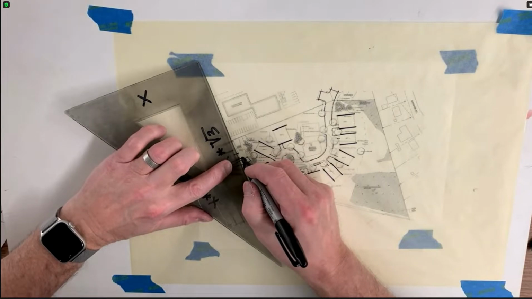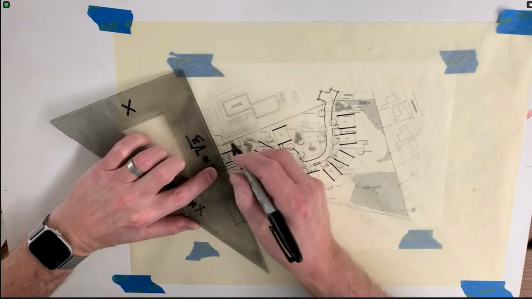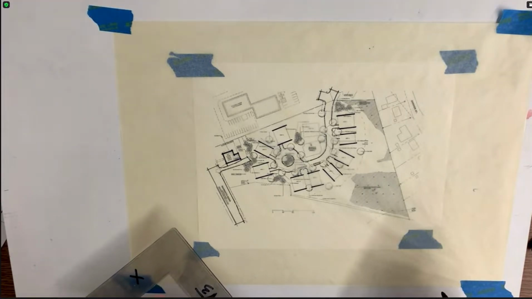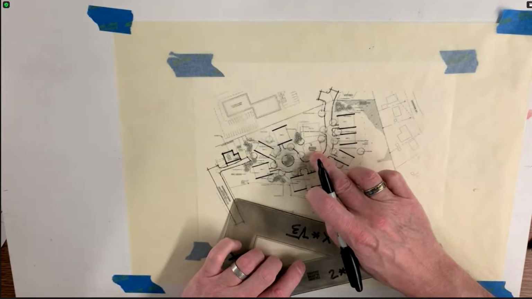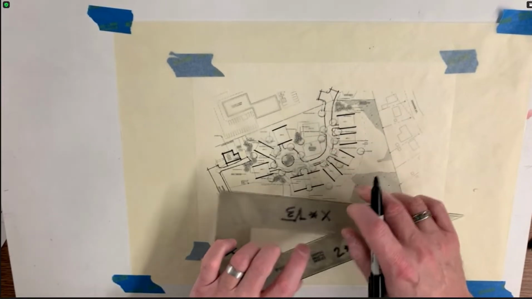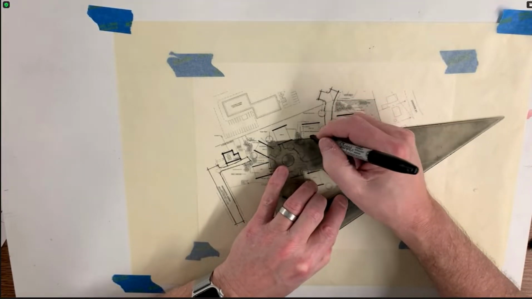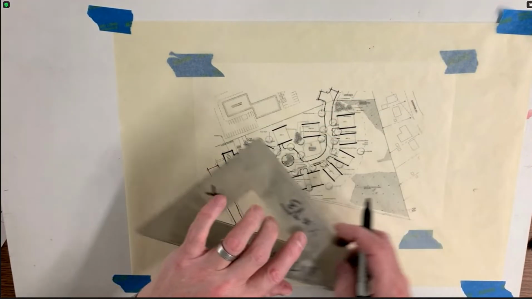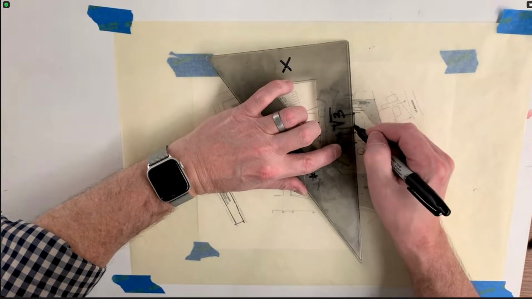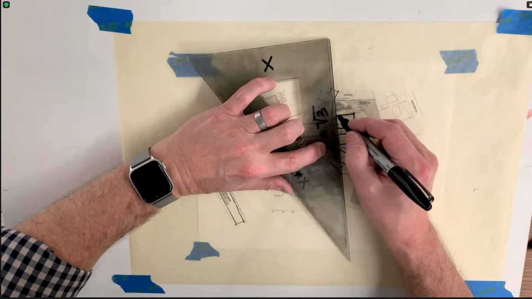If I'm confused about something, I'll just make it up for now, or leave it out. Okay, this right here is not a house. That's a detention basin. So don't draw it in as a house. Sharpie's getting tired.